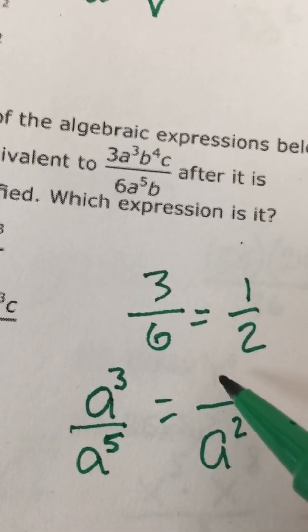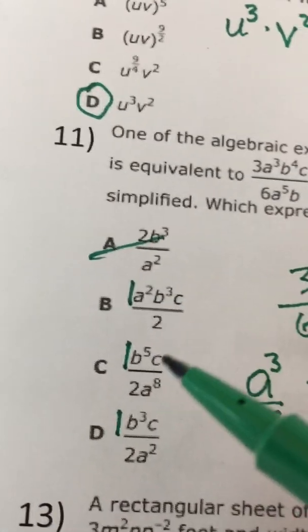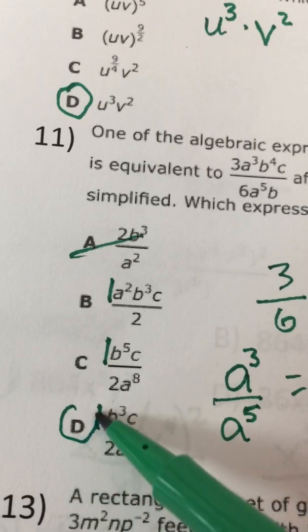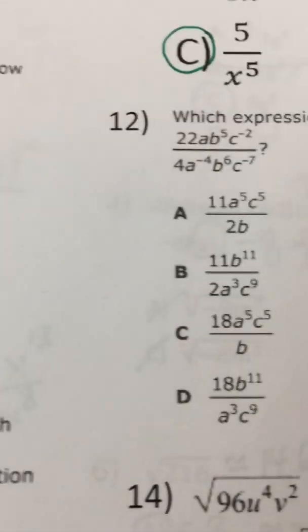So since there's nothing left on top, what do I put up there? There's a 1. So I need the A squareds on bottom. Does one of these answers have A squareds on bottom? Yes, D does. So I don't need to worry about doing the B's and the C's because I already know there's going to be that one.